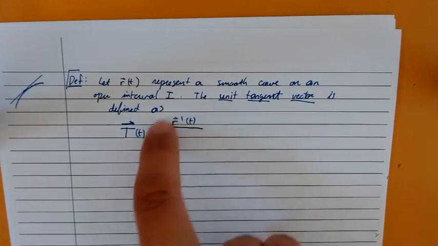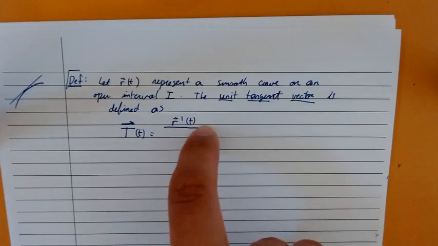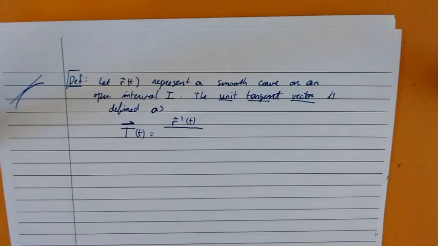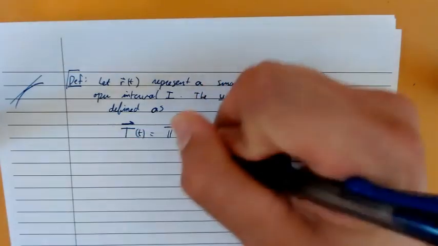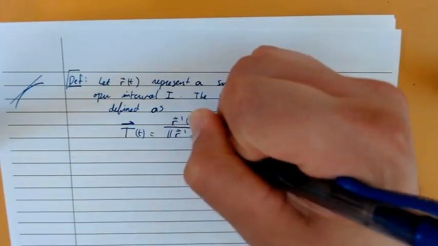Well, that means we're going to take this and we're going to divide it down. So if this has a magnitude of 20, well, then you could divide it by 20, and that would get it down to a magnitude of 1. Whatever the magnitude of this is, if you just divide by that number, the magnitude will be a unit magnitude. So here, we're going to define it as the derivative of r divided by the magnitude of the derivative of r.